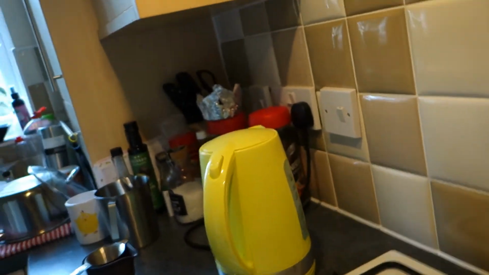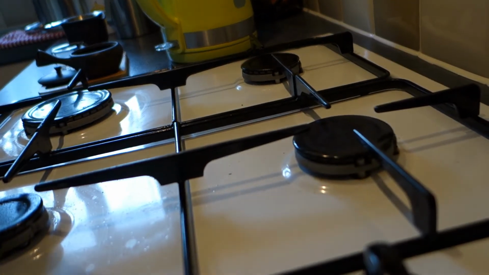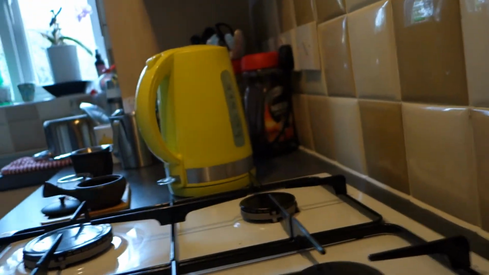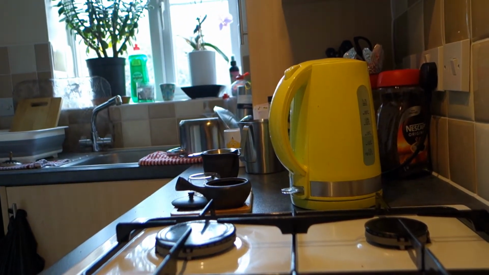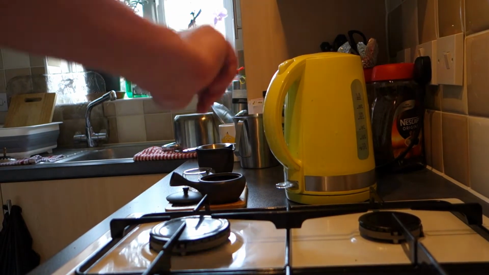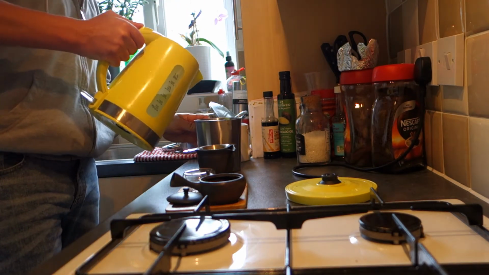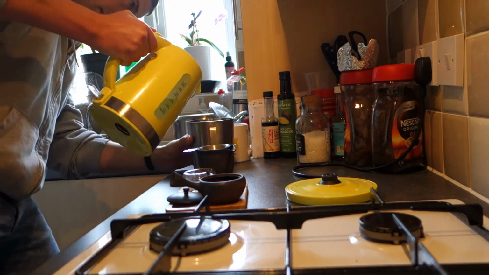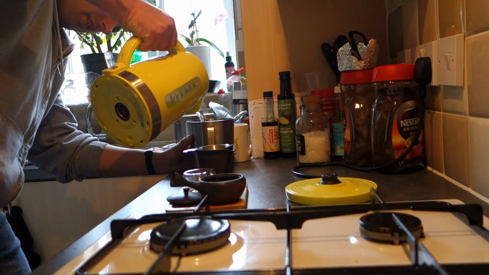So I will need, where shall I put this? I'll put it here. Right, so I have the numbers there. What I will have to do, I will just have to pour half a liter here from the kettle, because I have 1000 ml in the kettle.